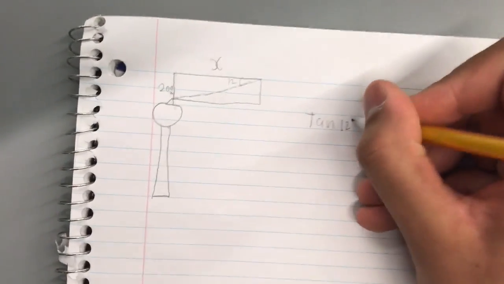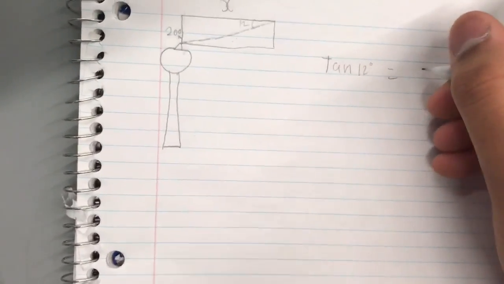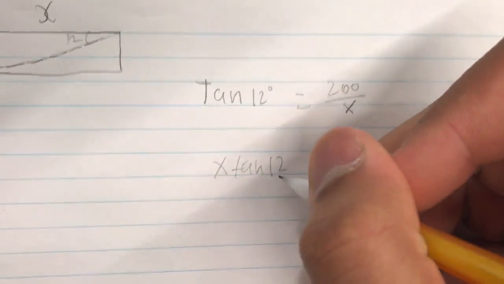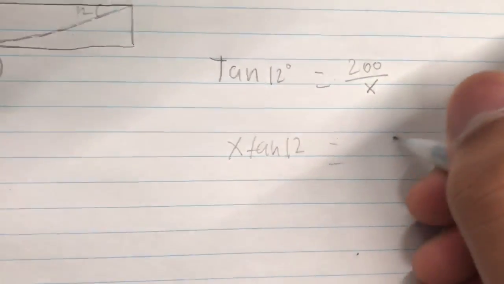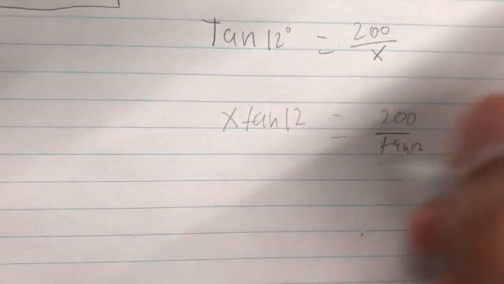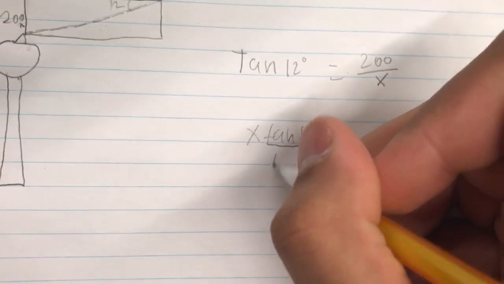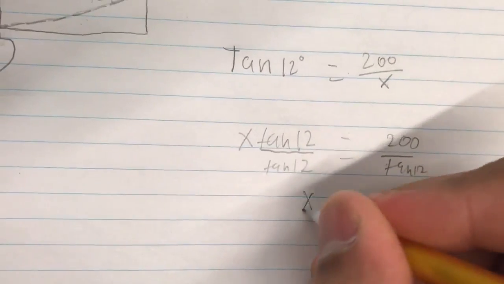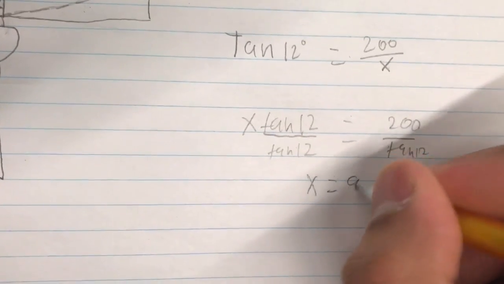Tan 12 degrees equals 200 over x. If you rewrite that, it would be x equals 200 over tan 12, which will equal 941.